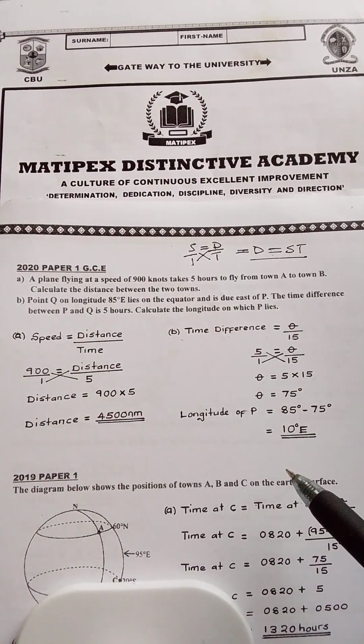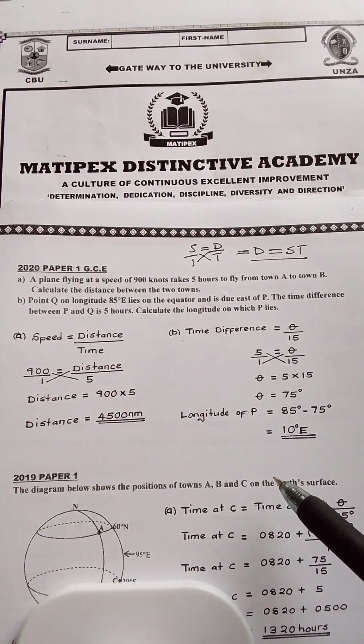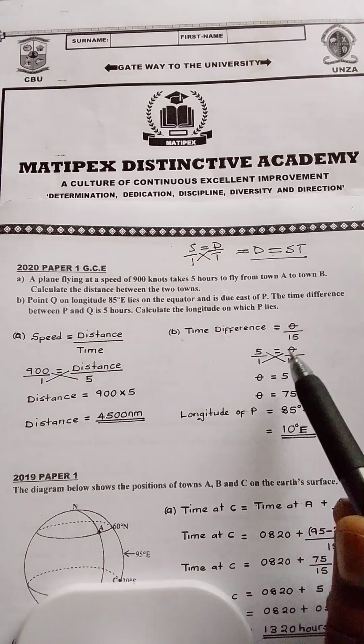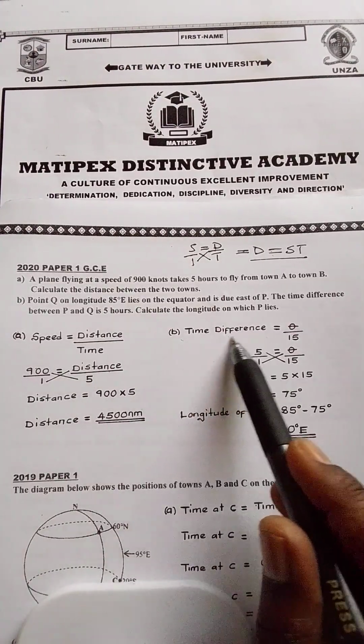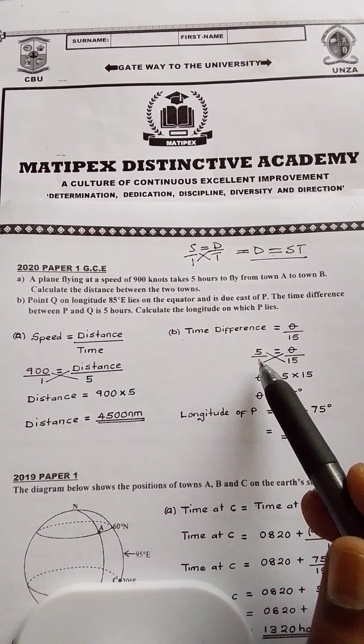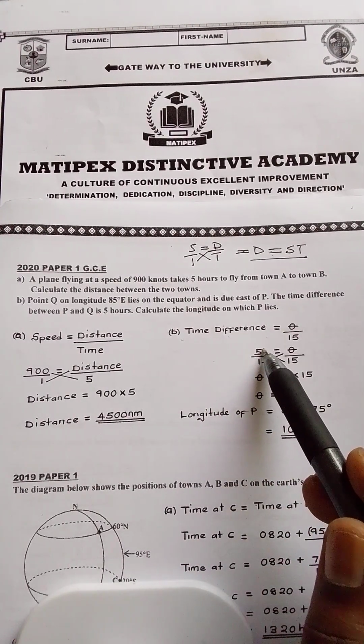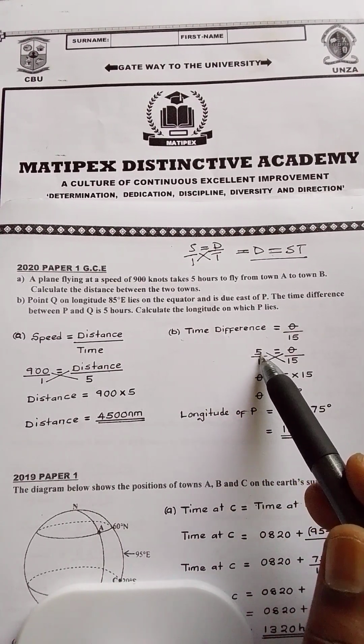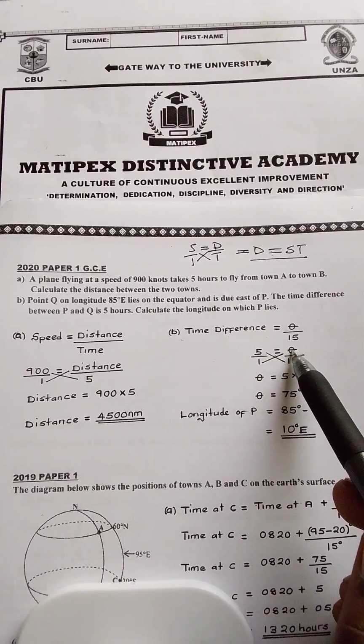Now, here what we are going to do is, since the time difference has been given to be 5 hours, while there is time difference, we put 5. So this is why I decided to put a 5 here, is equal to theta. We don't have theta, we don't have the difference in longitude.